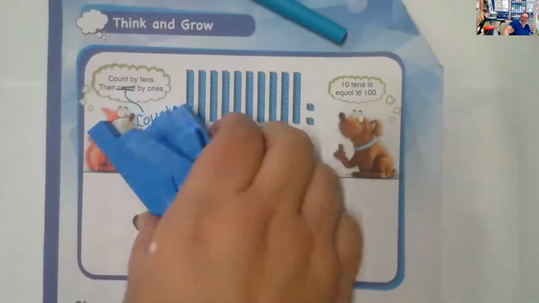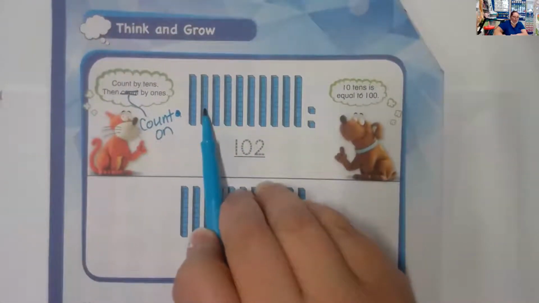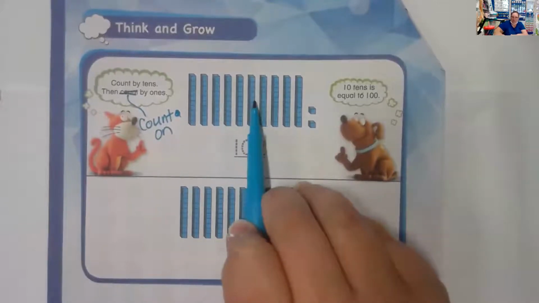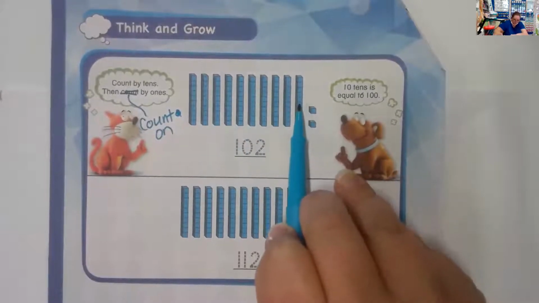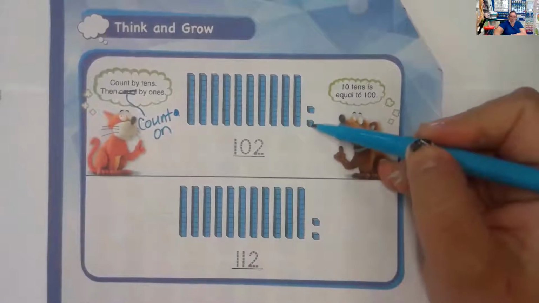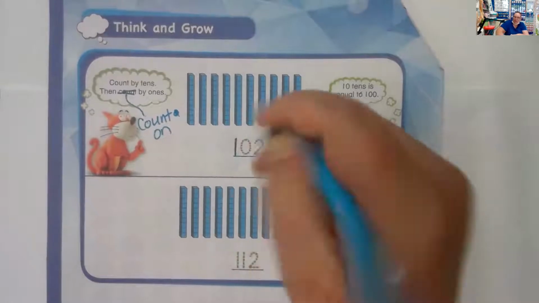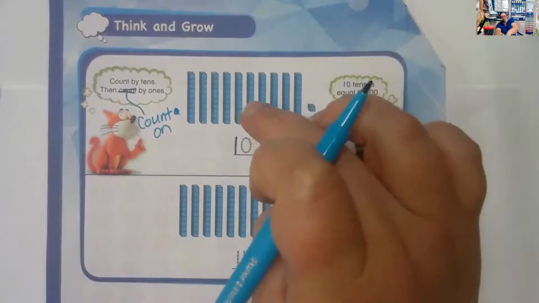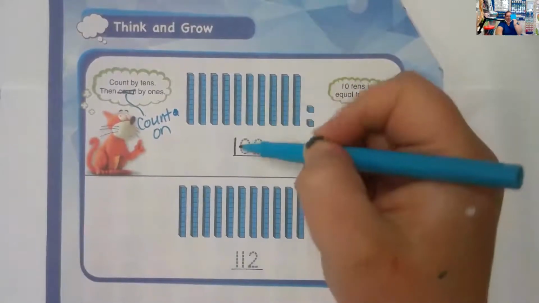Okay, so let's count. Ready? 10, 20, 30, 40, 50, 60, 70, 80, 90, 100, 101, 102. So we have how many hundreds? We have 1 hundred.